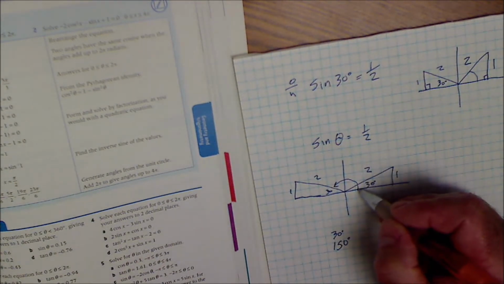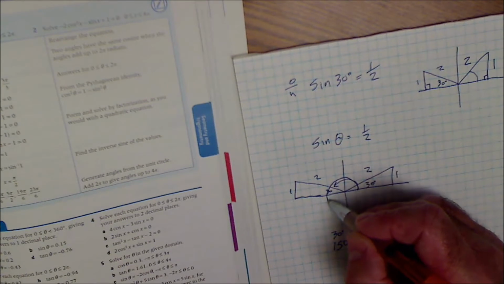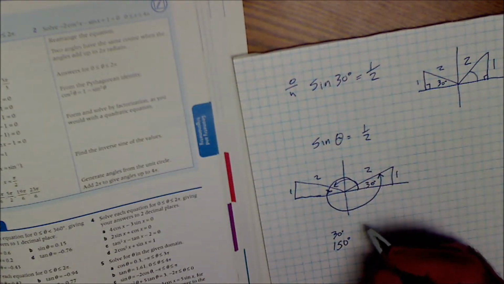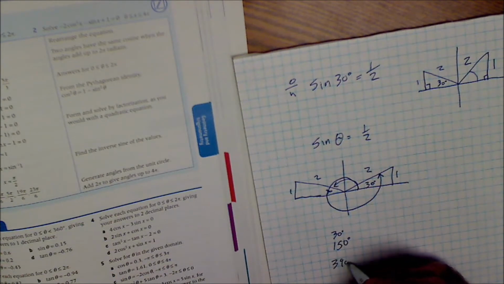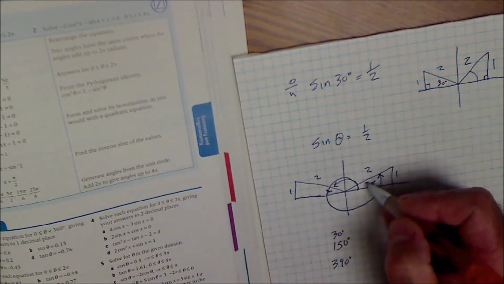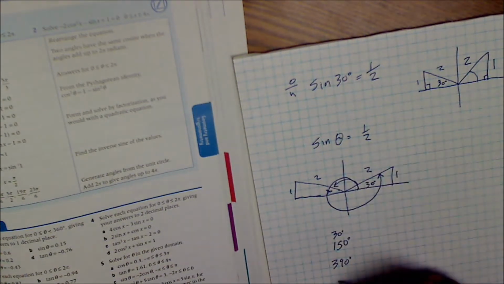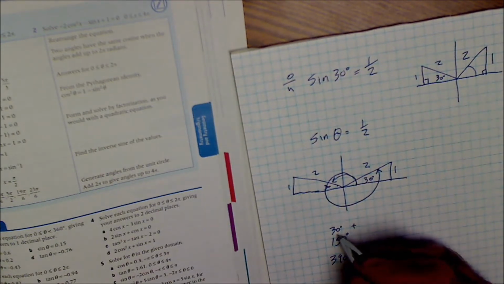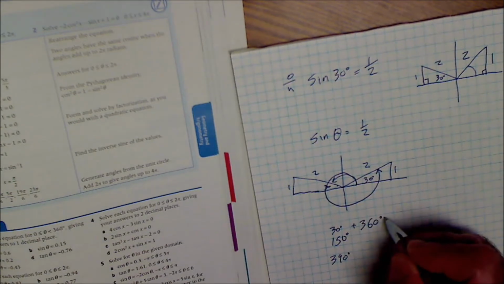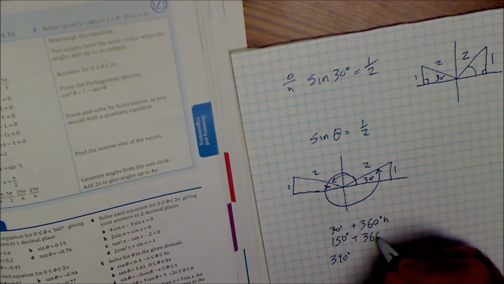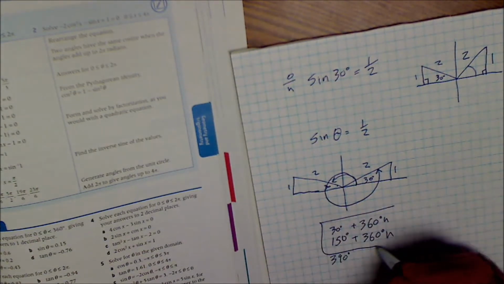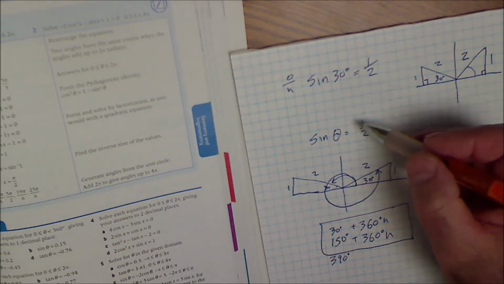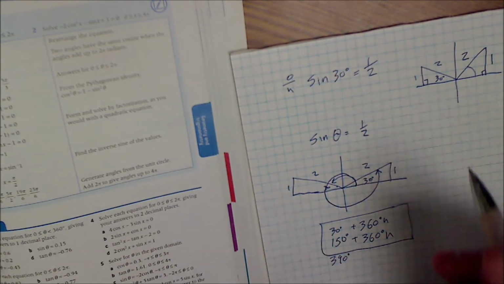Or I could start right here and rotate around 360 plus 30, so 390 would be a solution. Or I could go around 360 plus 150, 510 would be a solution. Or I could write the general solution as 30 plus 360n, and 150 plus 360n. So that's the general solution given a dependent variable, looking for an independent variable.